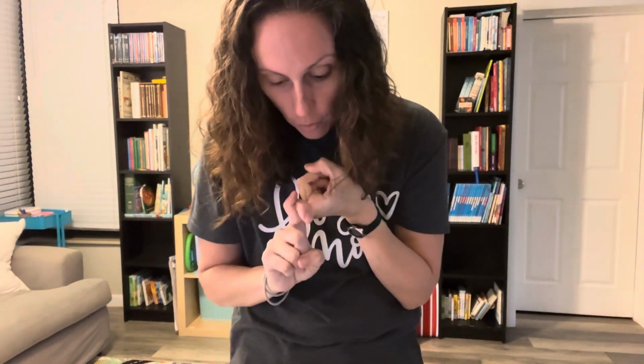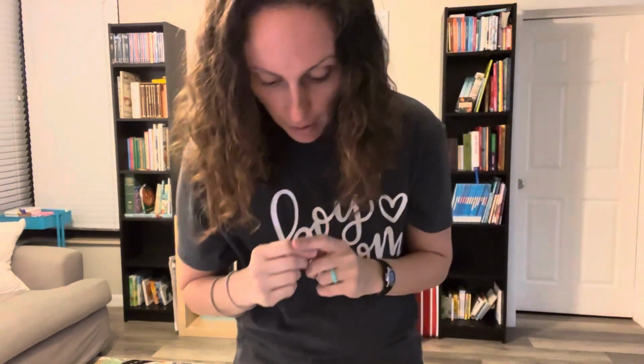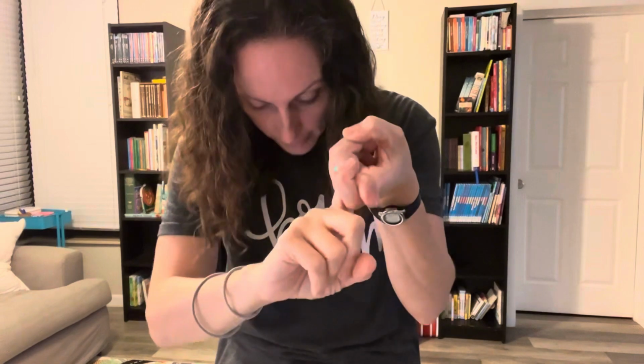Moving on with Latin. This week we're doing 2 sentences. It's Et verbum erat apud Deum. So, et is and, so we're going to sign and. Verbum, word. Erat, was. Apud, with. Deum, God. Et verbum erat apud Deum, which means, and the word was with God.